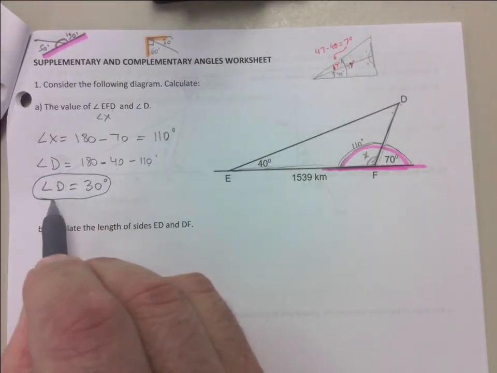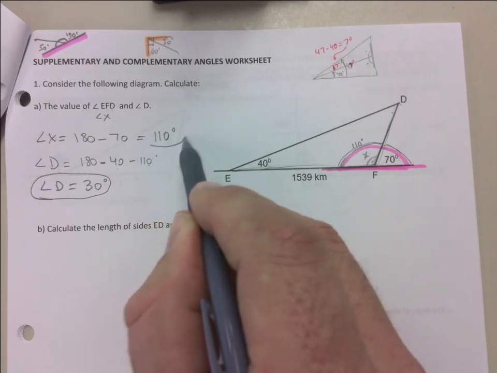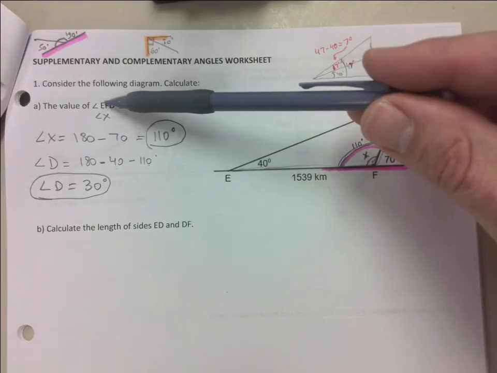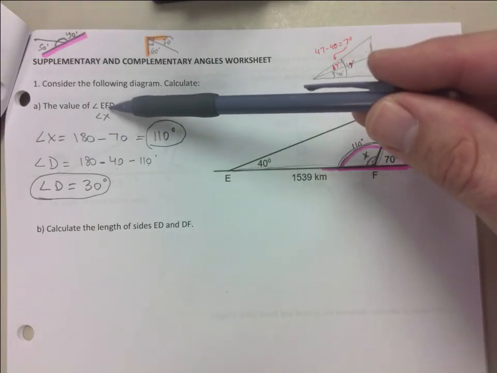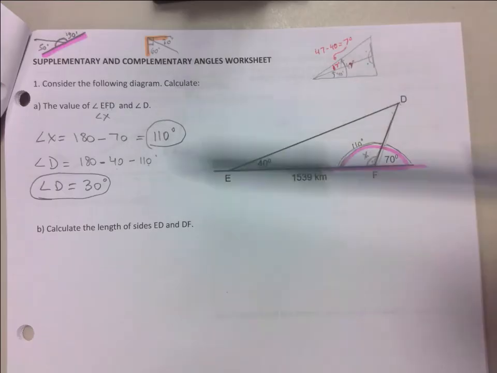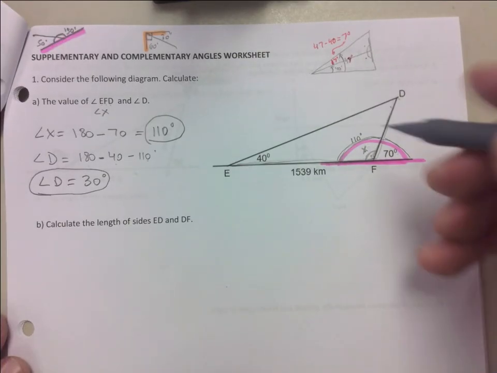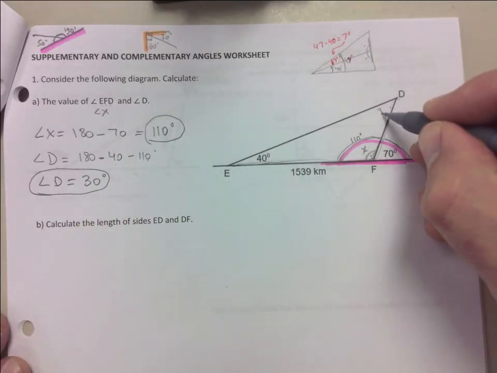30. We wanted angle D, and we wanted angle, we call it X, but it's angle EFD. Please, I need you to be okay with the 3-letter angle notation. I need you to be okay. So just keep connecting them as many times as you need to until you start seeing the angle that is formed, okay? Next, so write this in here as well, 30.